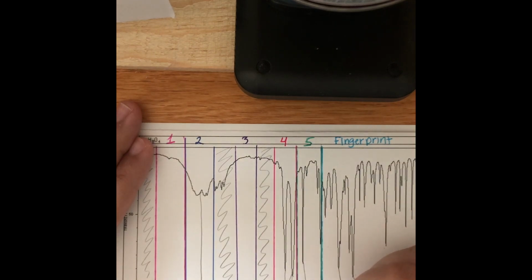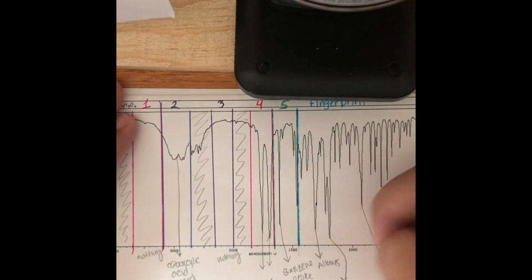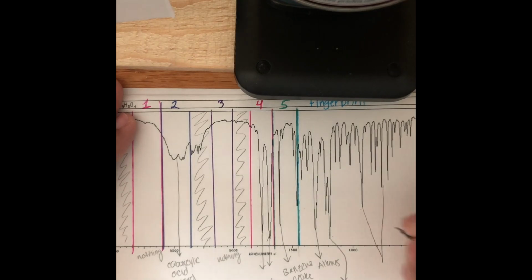This peak means we may have an ester or an alcohol, a carboxylic acid, or an ether. And then these two peaks as well mean that there is going to be an alkene in the structure.